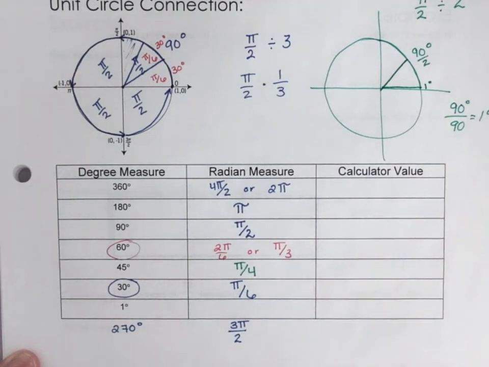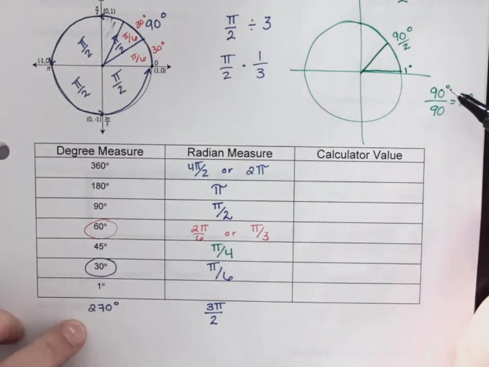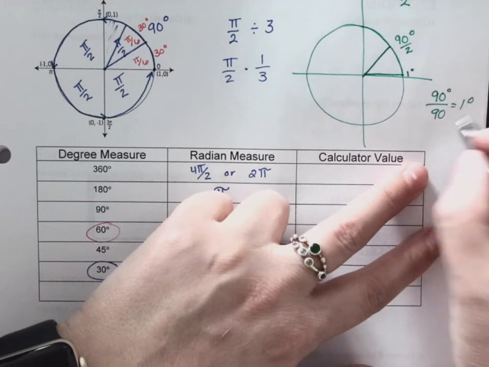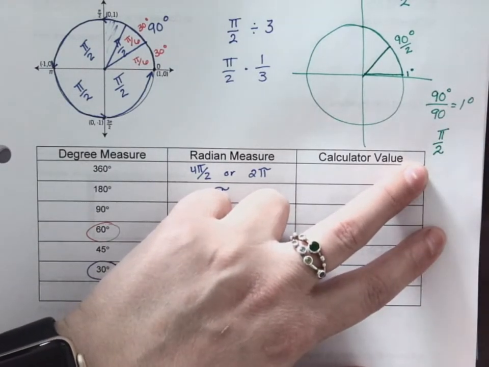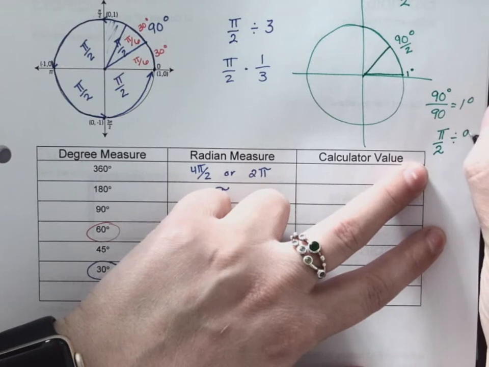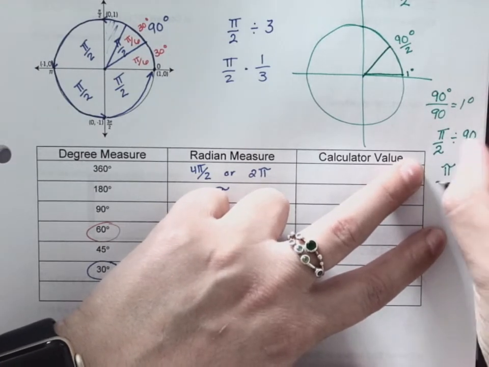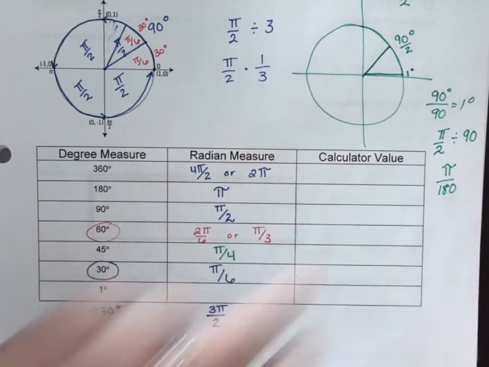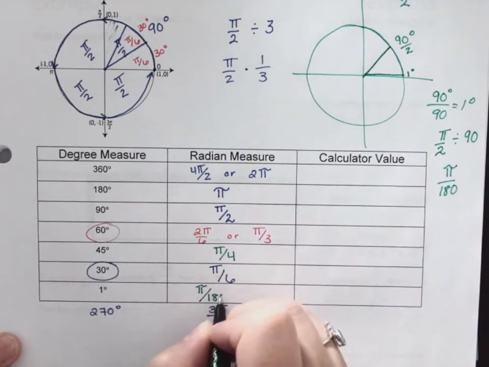Everybody agree with that? So now we're going to do it. Notice the degree symbol is only ever on the top one. So now, what's 90? 90 is pi by 2, and we're dividing it by 90. So it's going to be pi by 180.